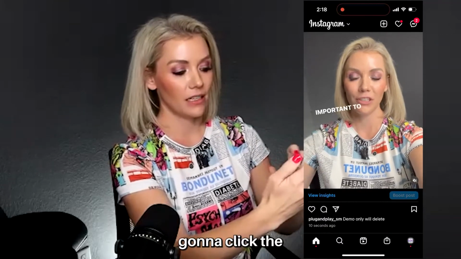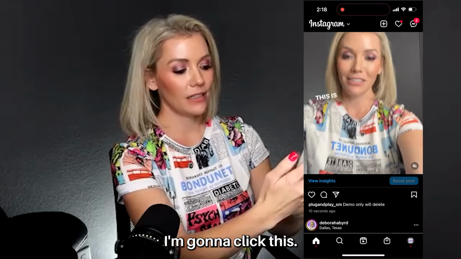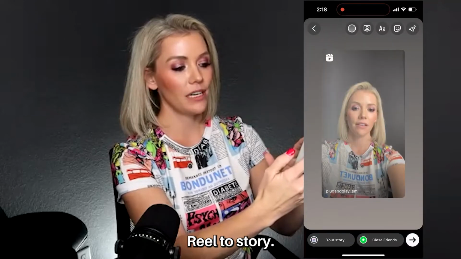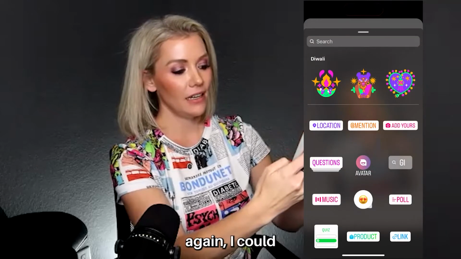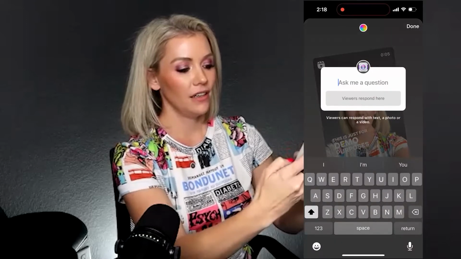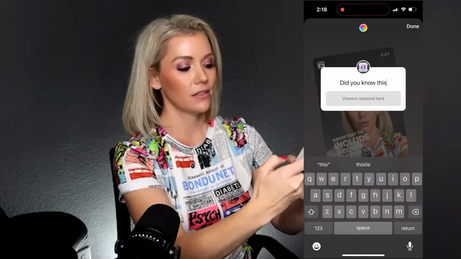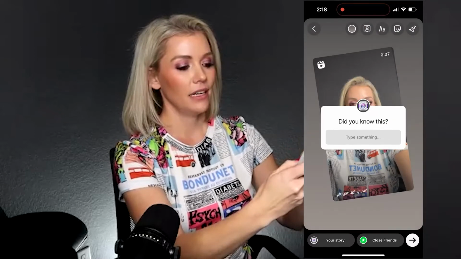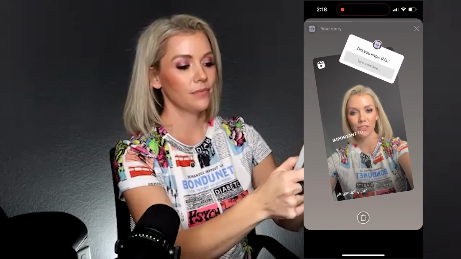So then I'm just going to click the little paper icon, looks like a paper airplane. I'm going to click this. I'm going to add reel to story. I could click the little square with a smiley face again. I could do a question: did you know this? Again, I can make this smaller or bigger. I can move it where I want.